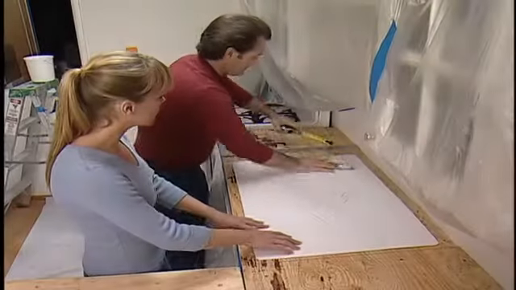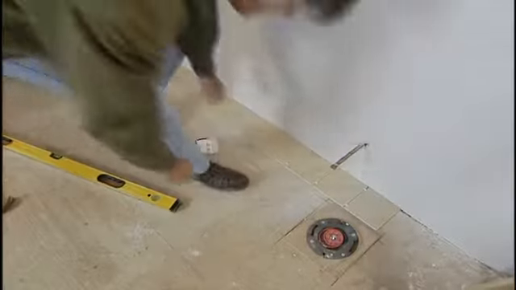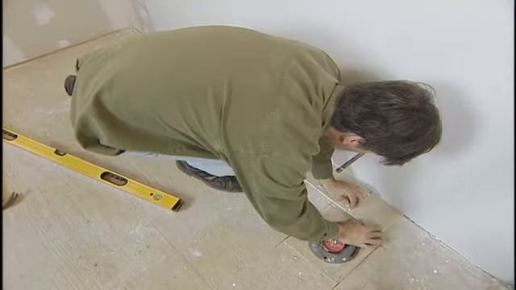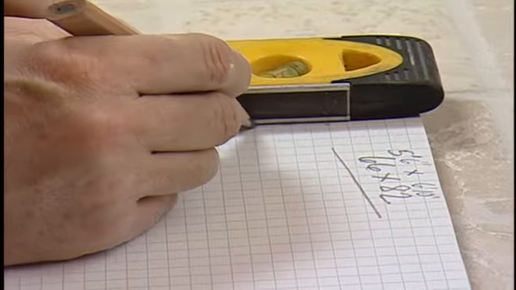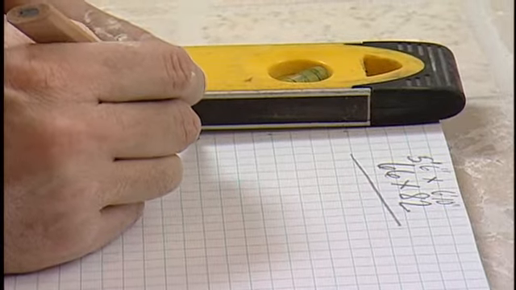One of the first and most important steps of any tiling project is estimating how much material you'll need. In addition to helping you avoid ordering too much or too little of something, estimating quantities allows you to realistically calculate the potential cost of the project.